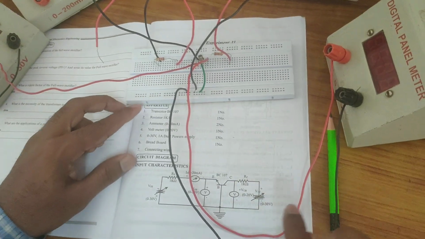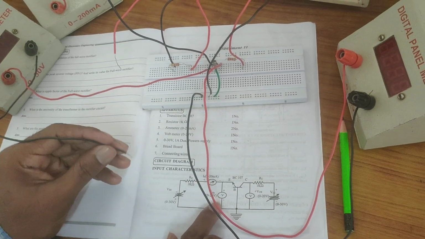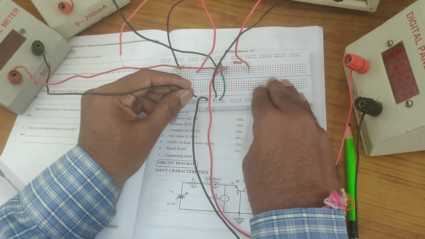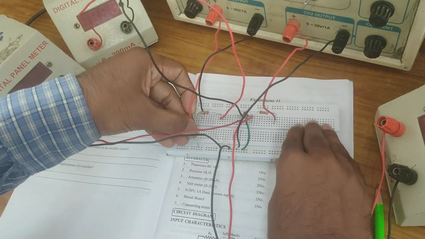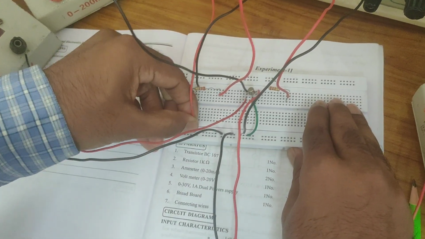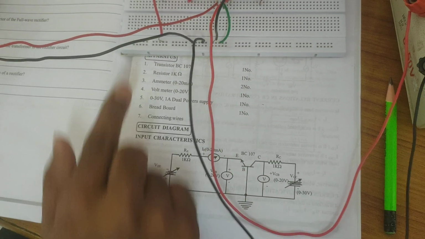Now see here, input side voltmeter negative is also connected to ground. Next, first RPS positive is connected to ground. Ground is having 3 conductors, 3 wires side, 1 2 3 4 5, 1 2 3 4 5, right? Now connections are over, right?